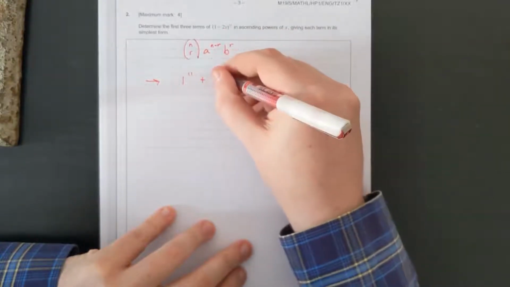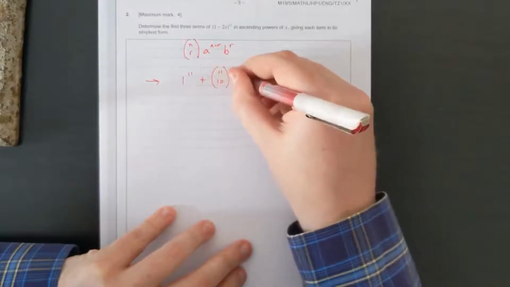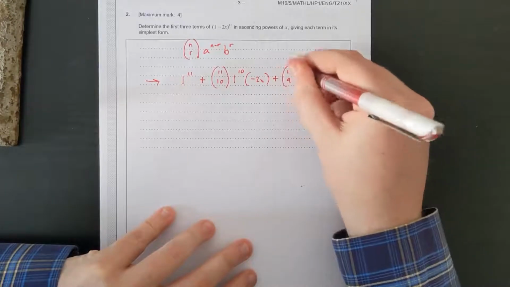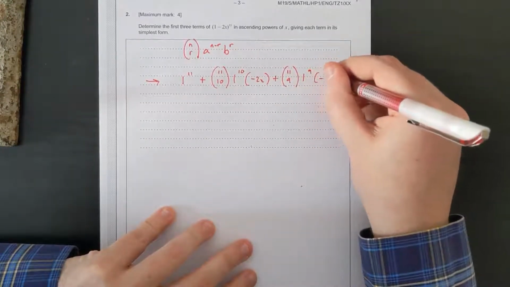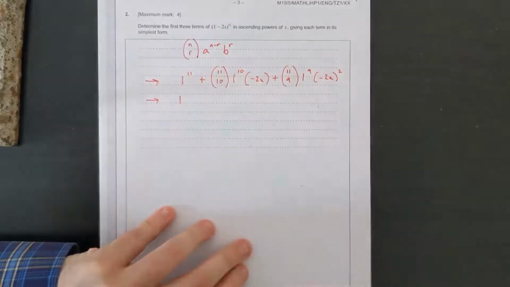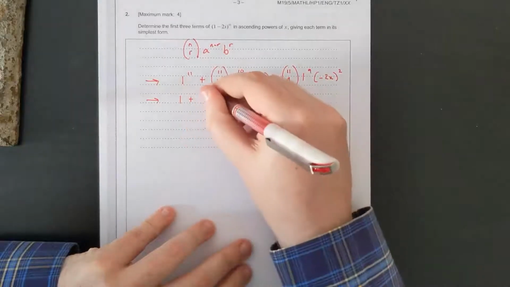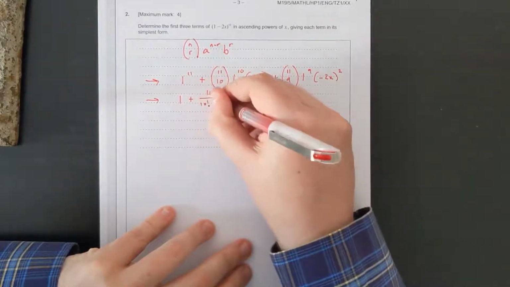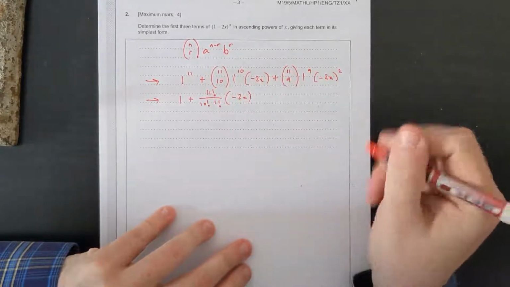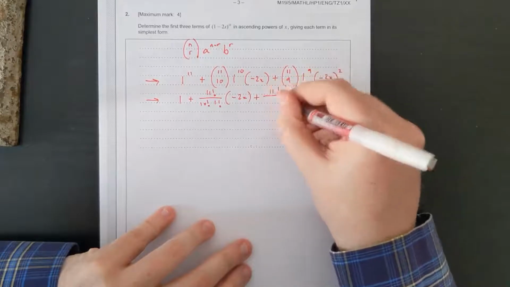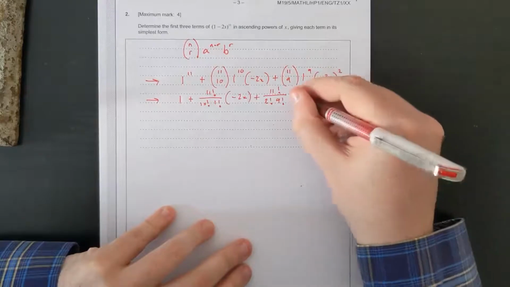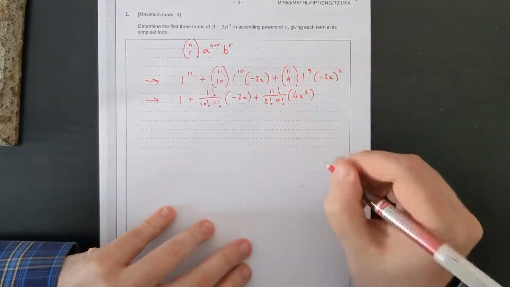And then plus, I get n choose r, 11 choose 10, 1 to the power of 10 times minus 2x. And then plus 11 choose 9, 1 to the power of 9, and then multiplied by minus 2x all squared. So 1 to the 11 is just 1. 11 choose 10 is 11 factorial over 10 factorial 1 factorial. 1 to the 10 is just 1, and then I'm multiplying that by minus 2x. And 11 choose 9 is 11 factorial over 2 factorial 9 factorial. 1 to the 9 is just 1, and minus 2x all squared is 4x squared.